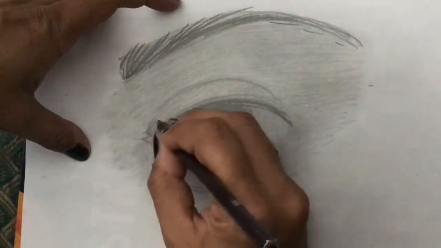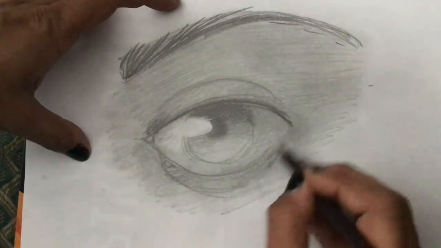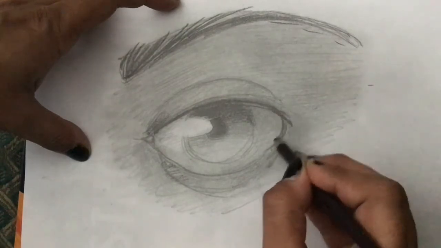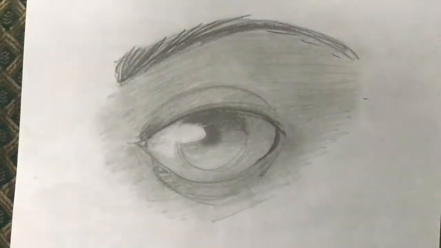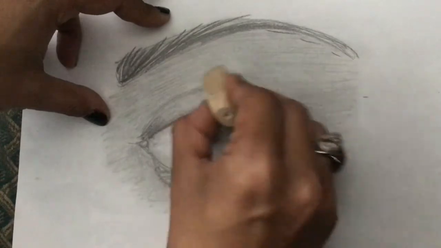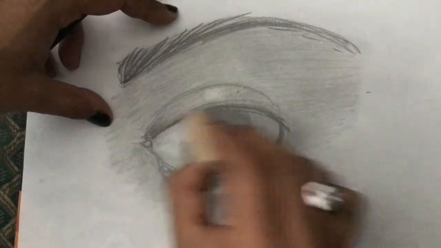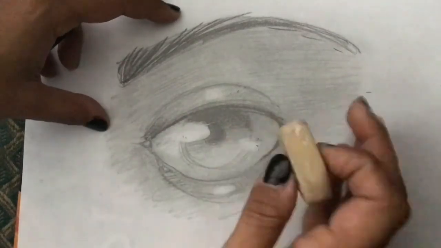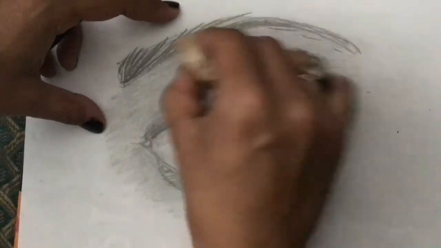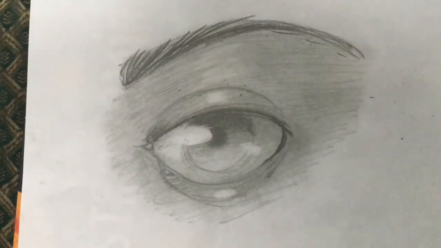And then you can do the magic of light. We're going to do that with our trusty eraser. Just lightly tap on the places you want to be light, and there you go, they're going to be light. Right? There's one more thing to do, and that is the eyelashes.